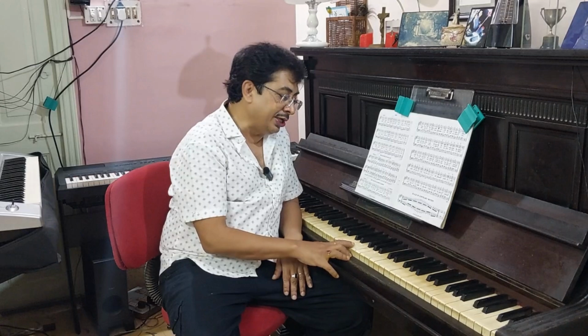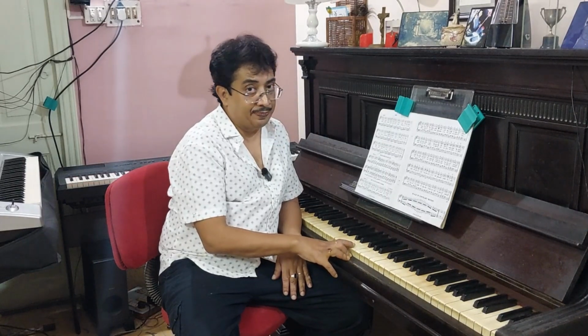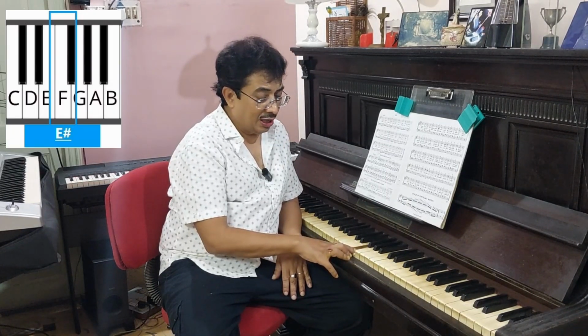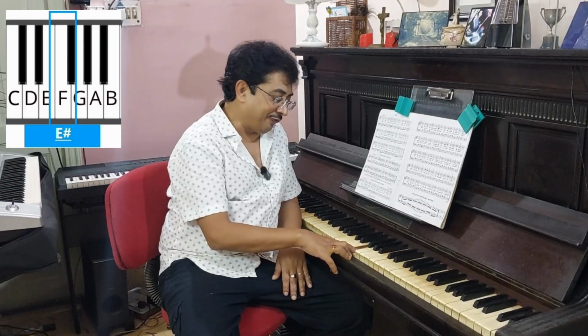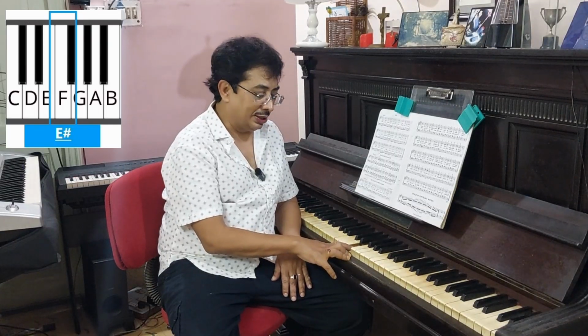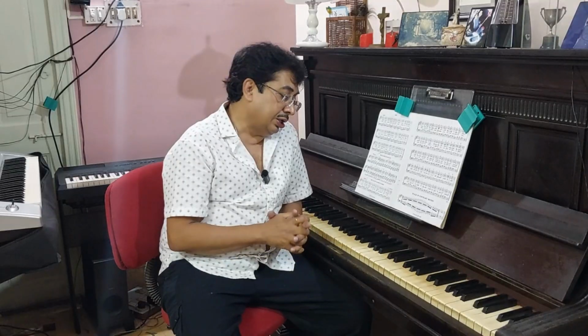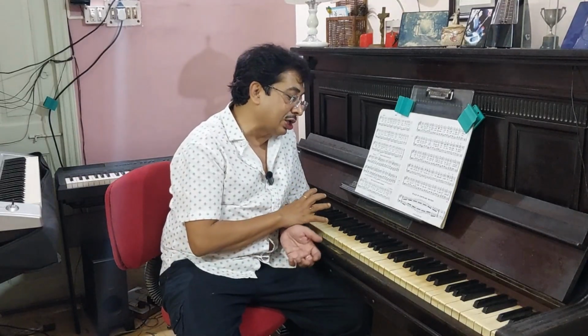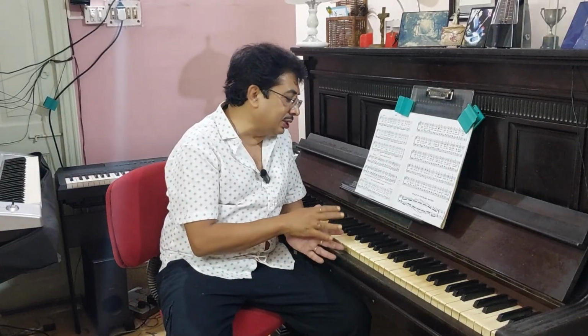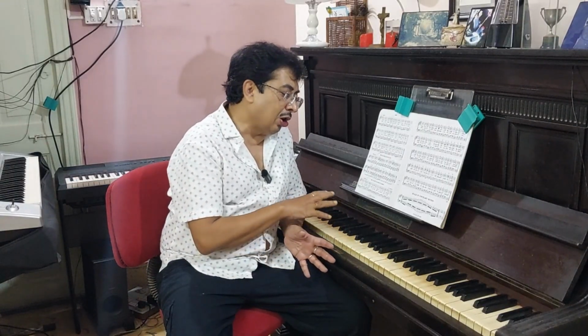Now, when you move from E to F, E sharp is F natural, half tone increasing, and F flat is equal to E natural. So, you have to do clean homework for recognition of all the notes, all the naturals, sharps and flats. And this is the complete recognition of all the types of notes.